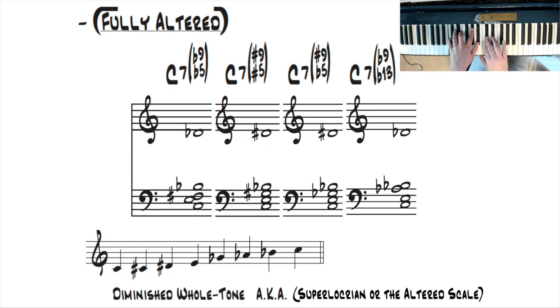Okay. Now you might say, well, those sound pretty similar. Exactly. The scale that works with it is this thing called the diminished whole tone. It starts like the diminished scale. Root, half, whole, half. Then all whole steps after that. And it's whole tone after that.